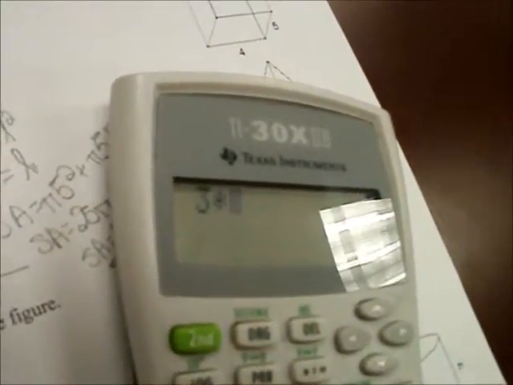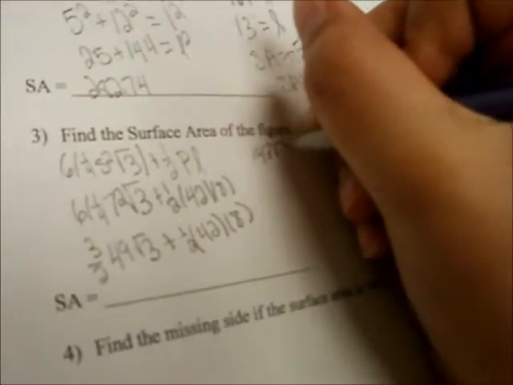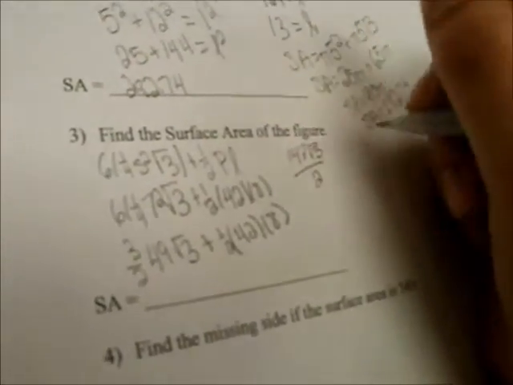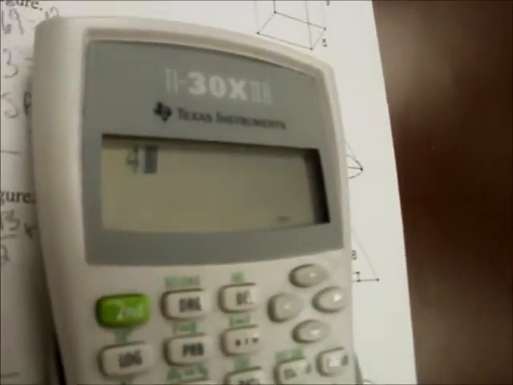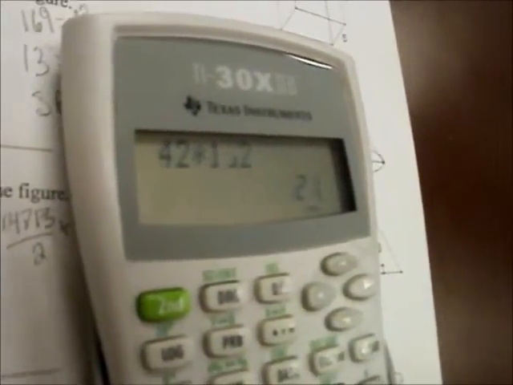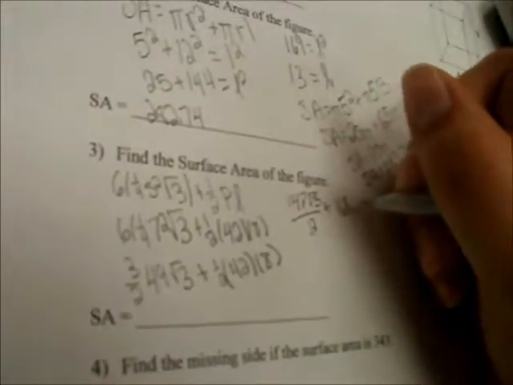Then you need to take 3 times 49, which is going to be 147 square root of 3 over 2 plus 42 times 1/2, which is 21. Then you need to take 21 times 8, so you get 168. So then you'll get 147 square root of 3 over 2 plus 168.